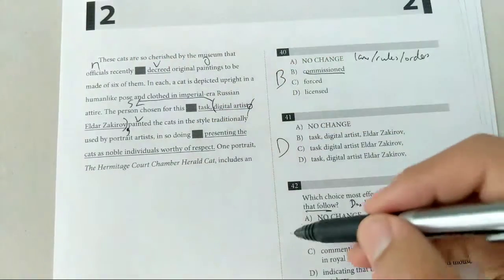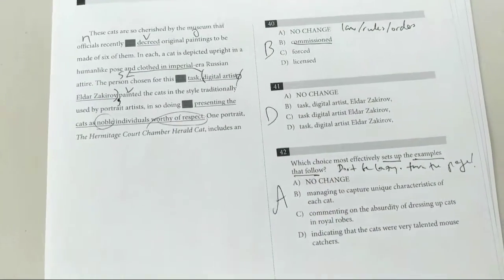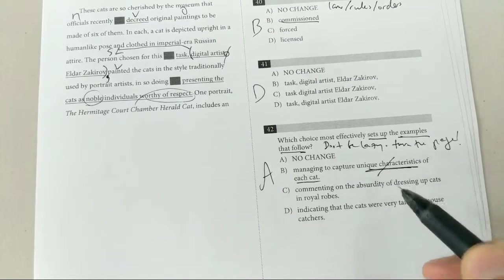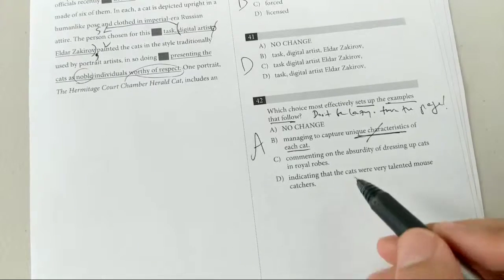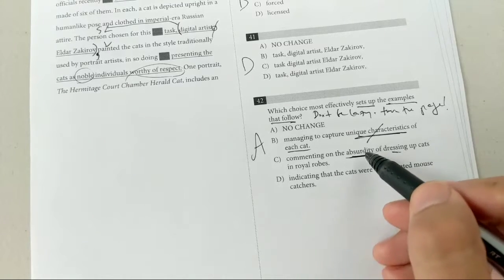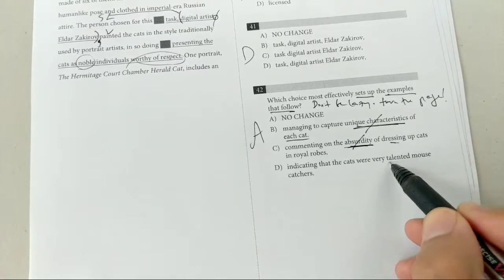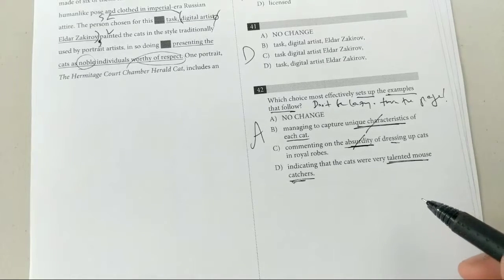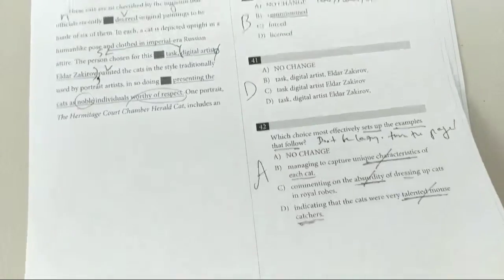So here, A is the correct answer. They are noble individuals worthy of respect. Is this trying to capture the unique characteristic of each cat? No, cats do not wear gold robes or anything like that. Are they trying to comment on the absurdity of dressing up cats? No, they actually respect these cats. Are they trying to indicate that they're talented mouse catchers? That might be true, but no, they're not going to dress a cat in a gold royal robe to show that they're very talented mouse catchers.